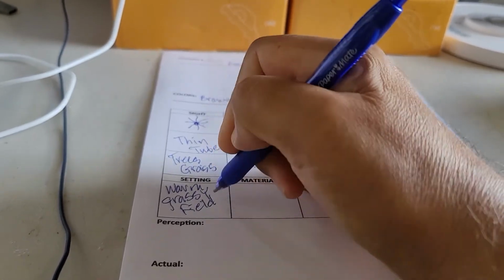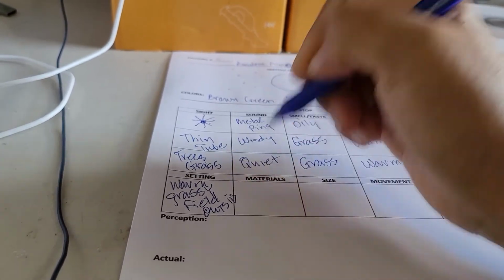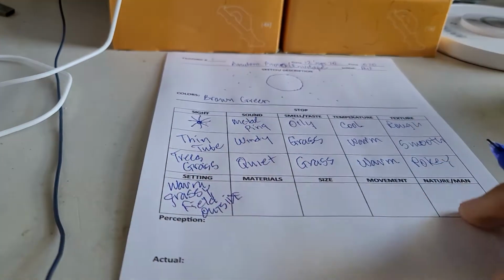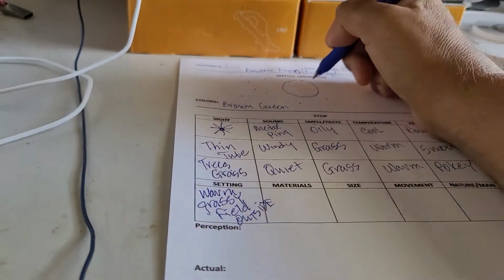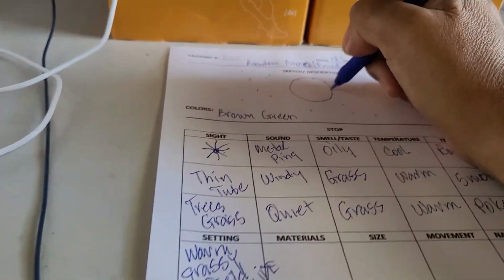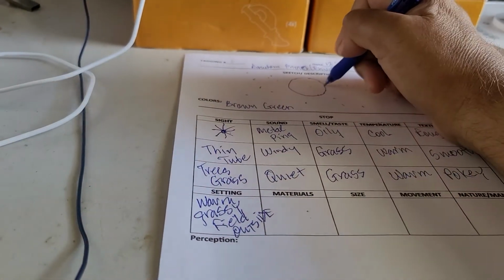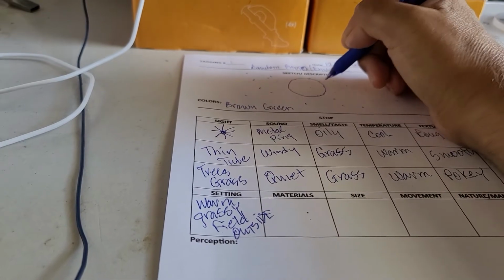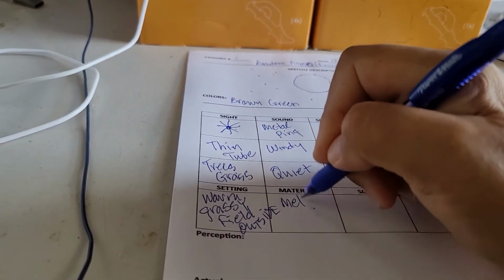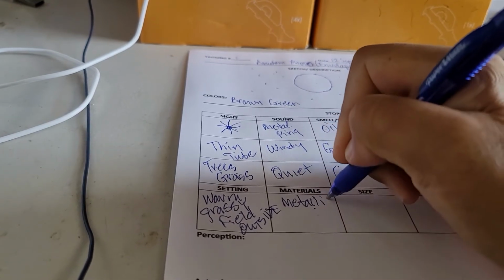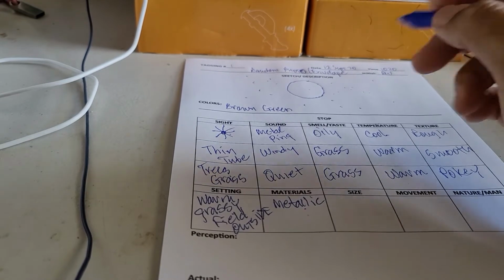So it's outside. Materials. Looking at the object itself. Bing! That's metallic. Okay.